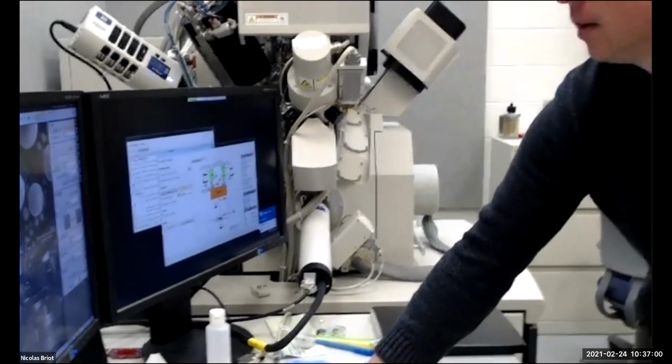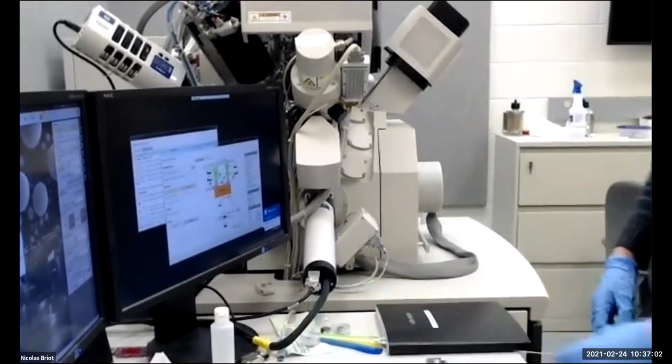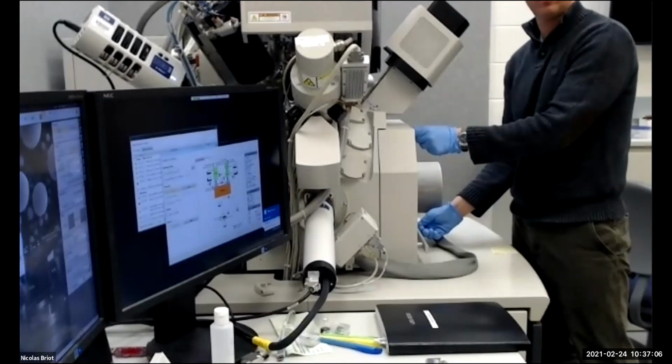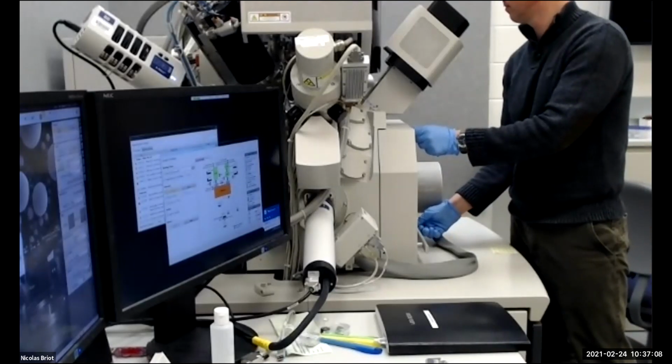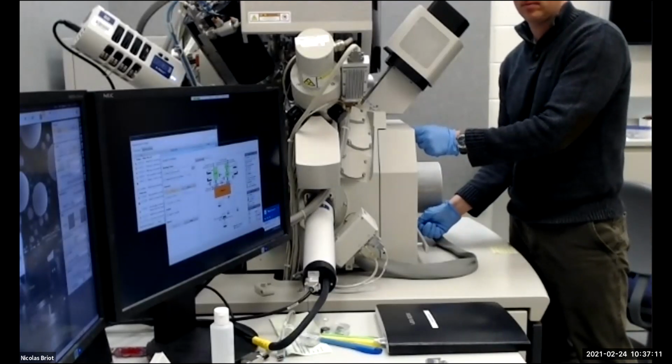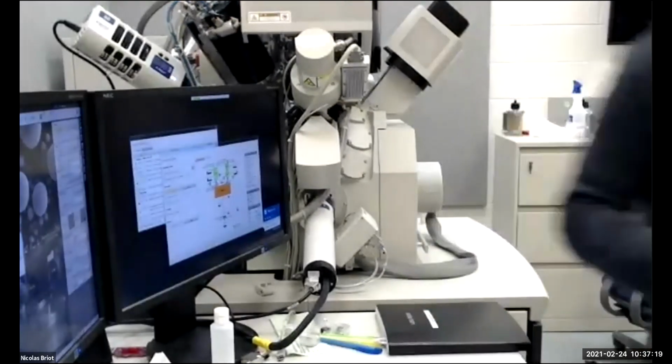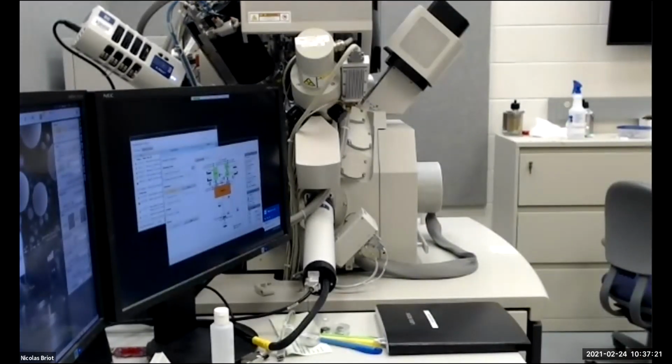Okay. And pumping the machine now. Okay, so it's going to take a couple of minutes to pump, and we'll see.